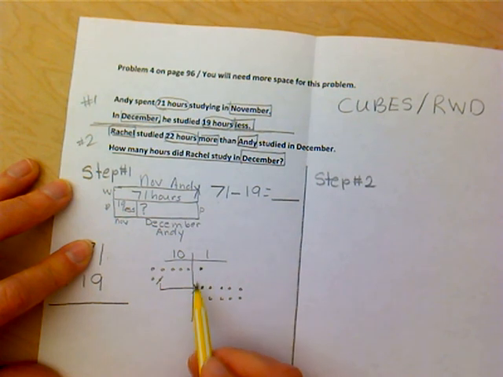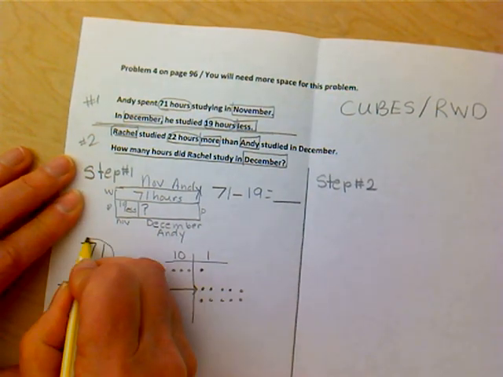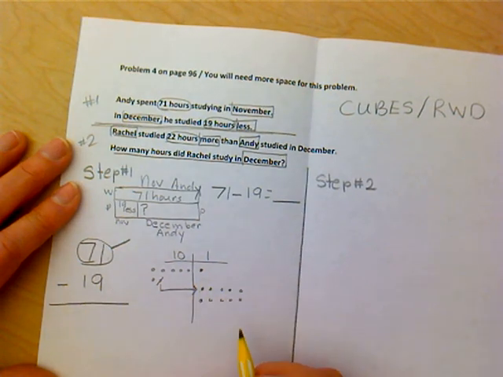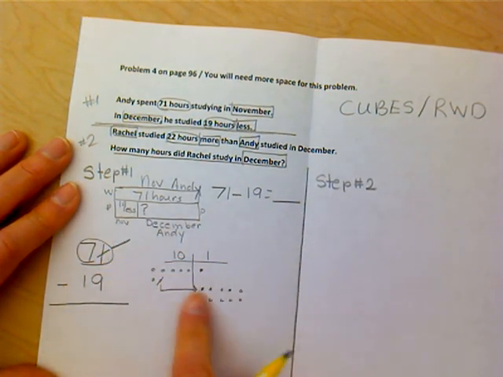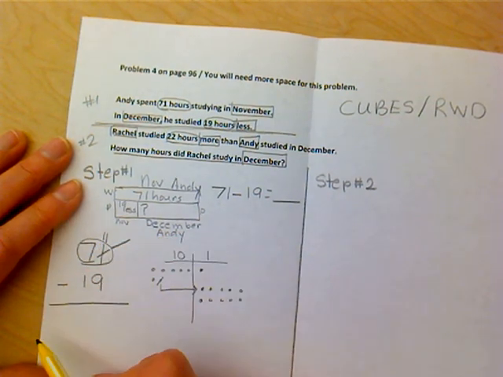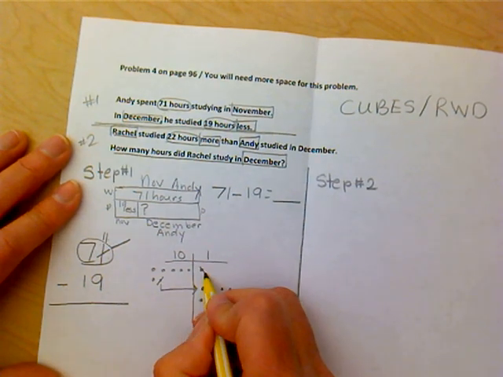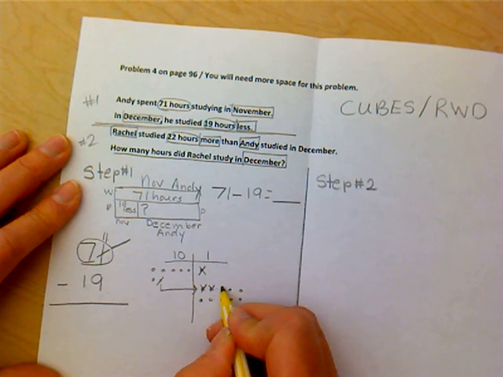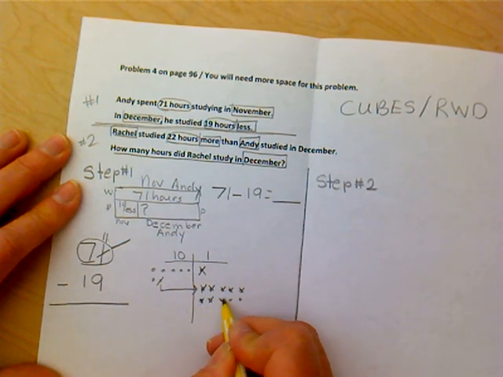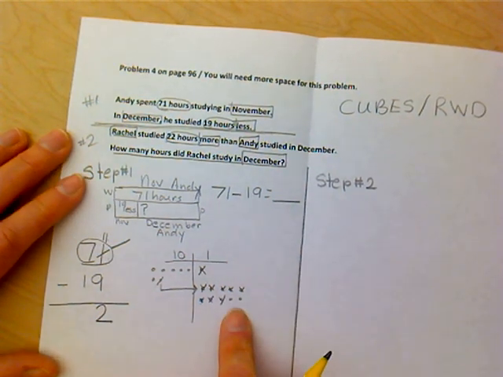So I've got 11 plus the 10 that we decomposed now gives me, oops, I almost forgot my magnifying glass. Get that magnifying glass in there, Miss Star. Okay, so instead of 11, I now have 11 ones. So question again, 11 ones take away 9 ones. I can do that now. 1, 2, 3, 4, 5, 6, 7, 8, 9. That leaves me with 2 ones. There they are. So 2 ones.